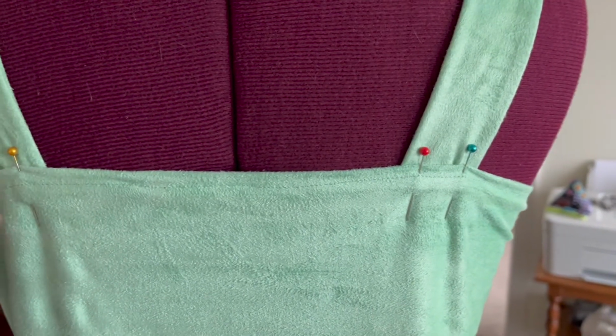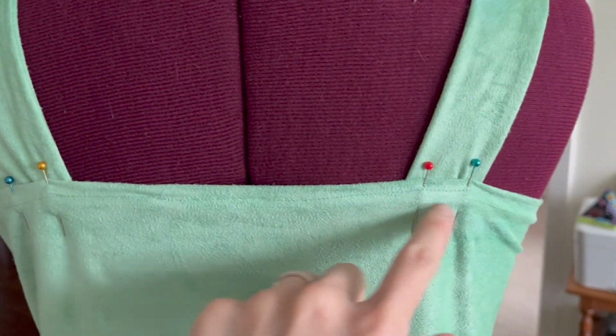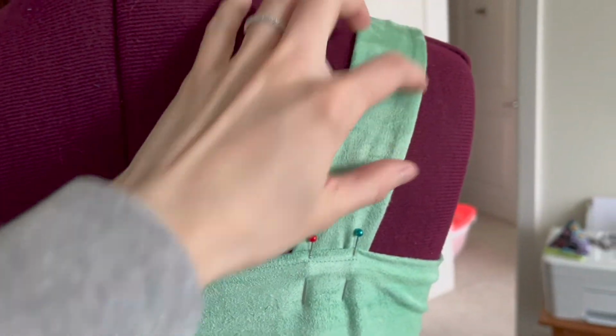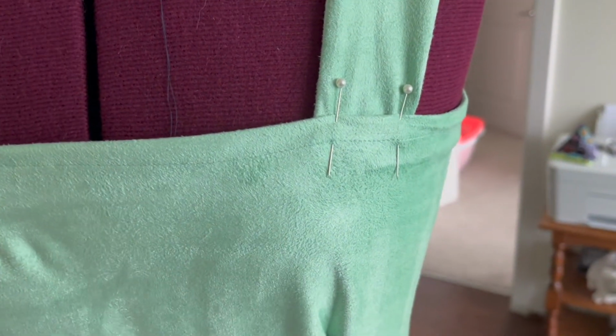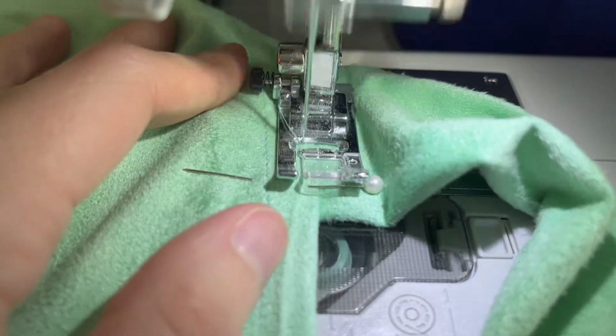I ended up pinning them, found the right spot for it. As you can see, there's no raw edges anymore. So what I'm going to do is go back all the way around my dress where I did that original top stitch so that I can make sure these straps are in place very nicely. They're not going to fall off. I'm trying to make this dress something that I could wear at any other time as well.